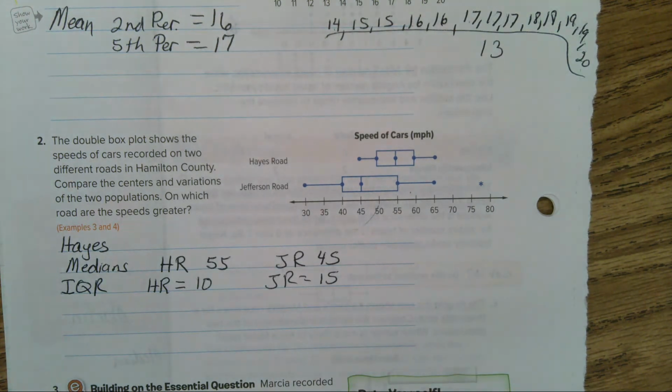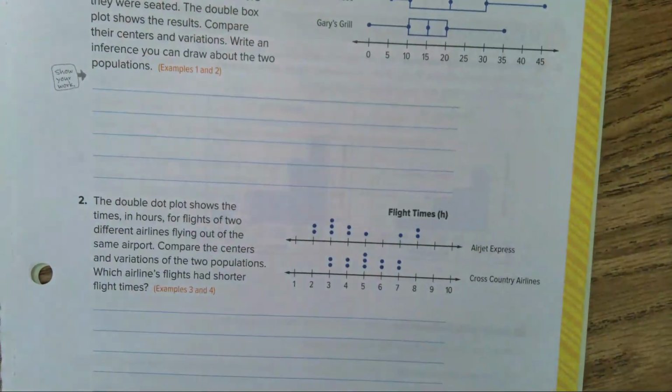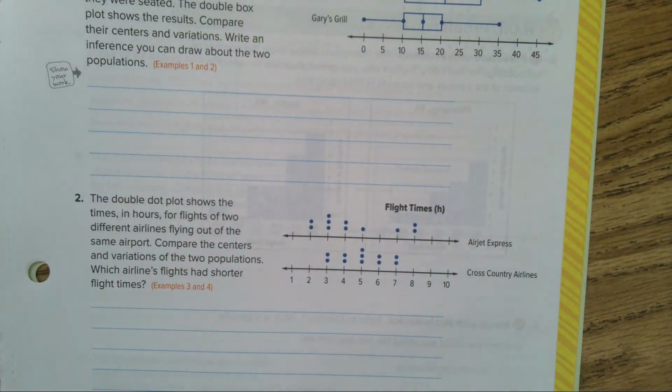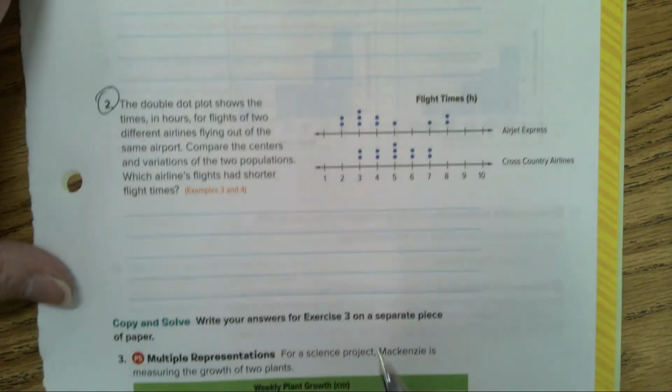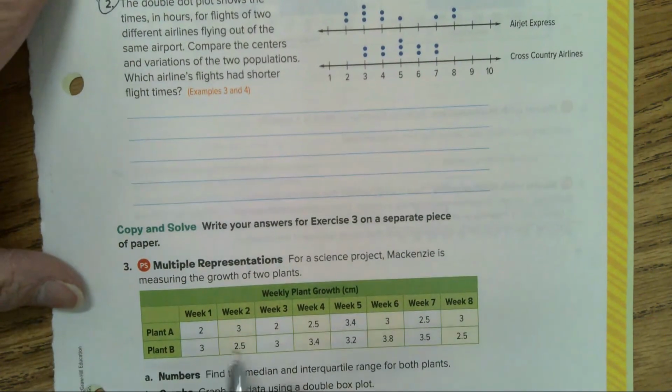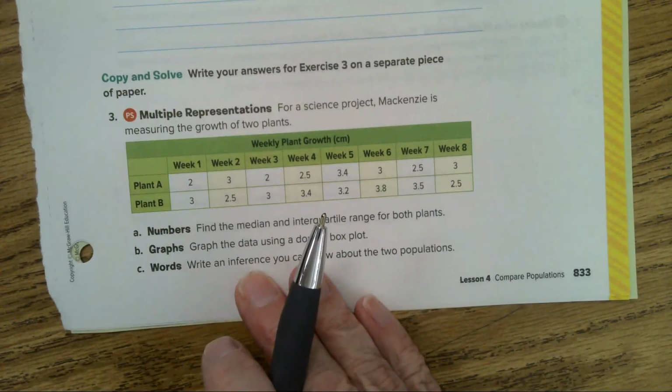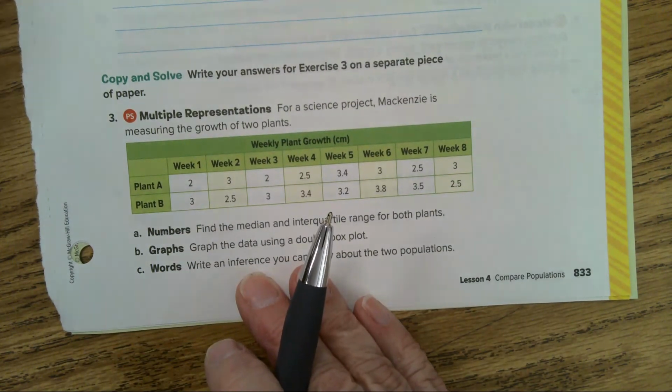Any questions? Okay, so for your homework tonight, what I want you to do is number 1, number 2. Let me look at number 3. We're not going to do number 3, so do 1 and 2.